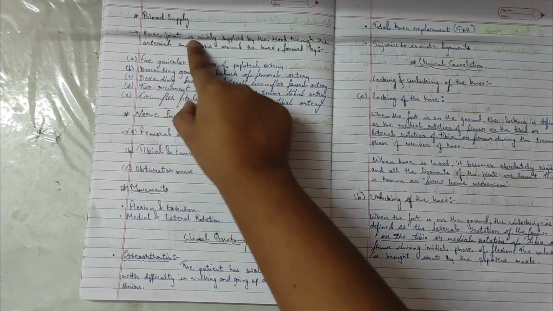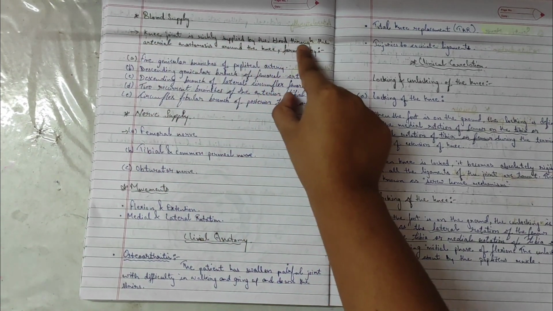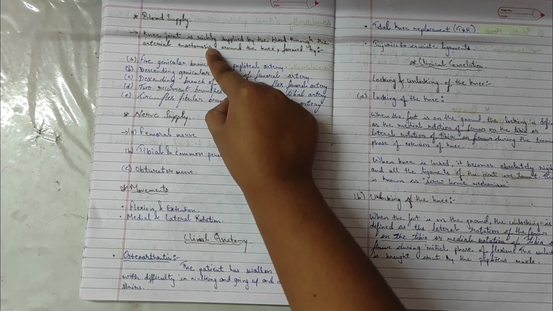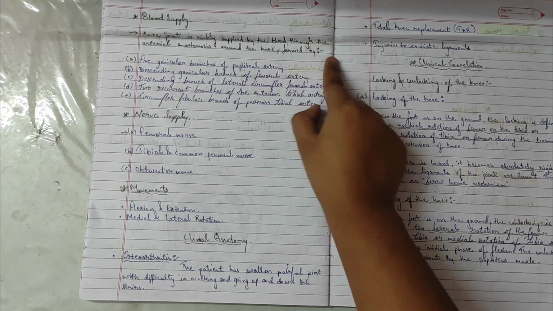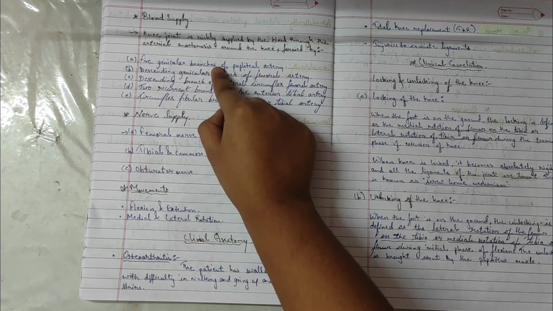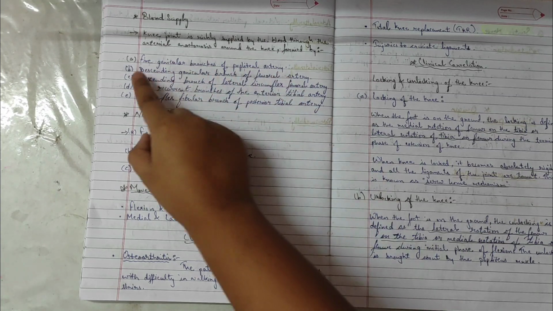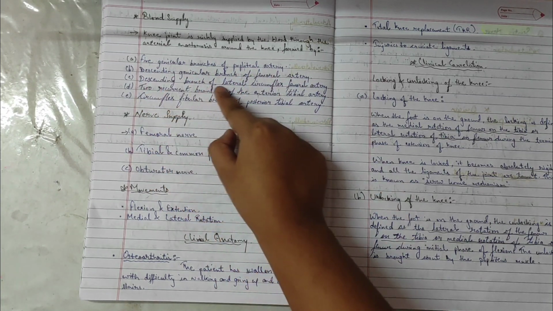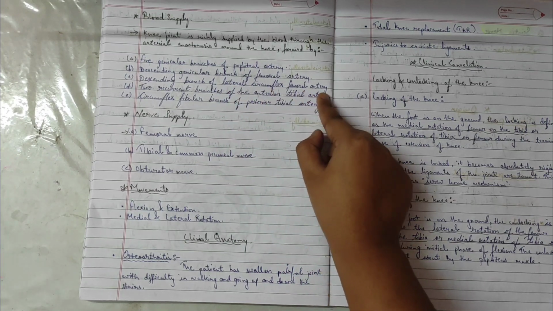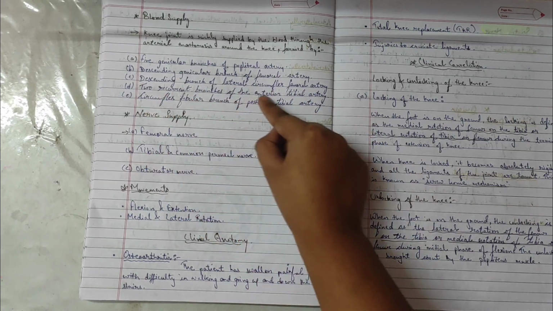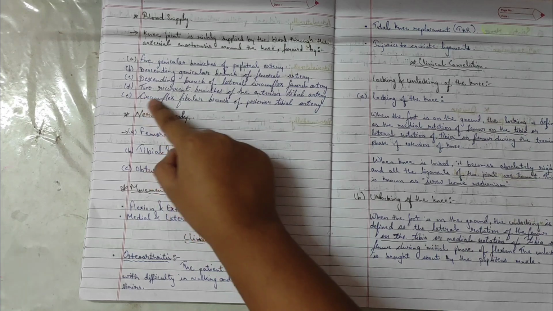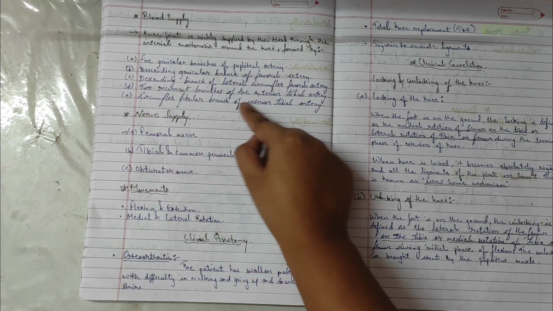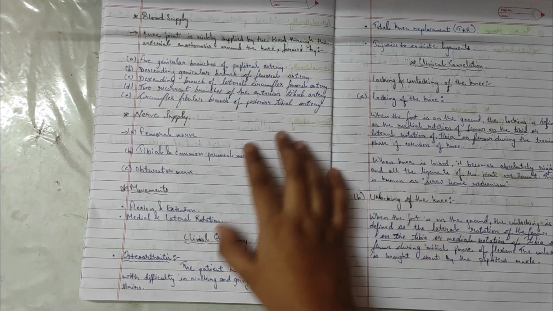Blood supply. Knee joint is richly supplied by blood through the arterial anastomosis around the knee, formed by 5 genicular branches of popliteal artery, descending genicular branch of femoral artery, descending branch of lateral circumflex femoral artery, 2 recurrent branches of the anterior tibial artery, circumflex fibular branch of posterior tibial artery.